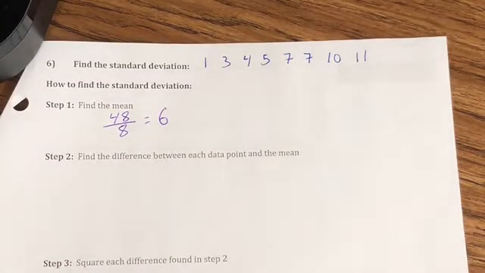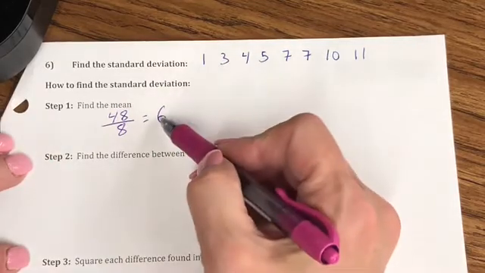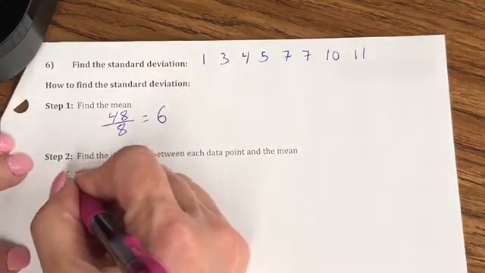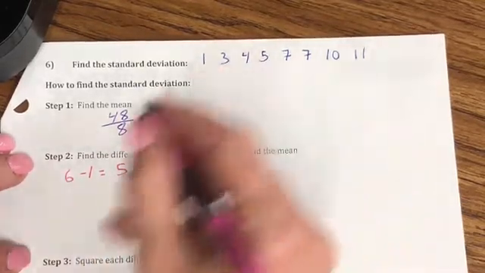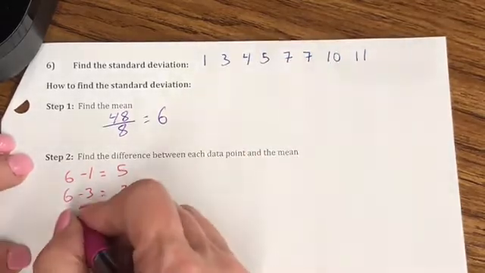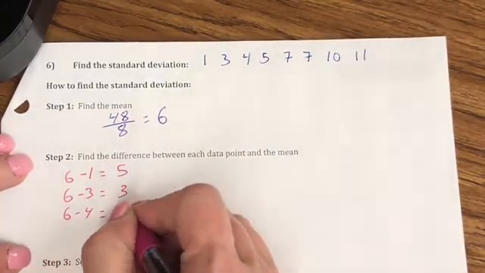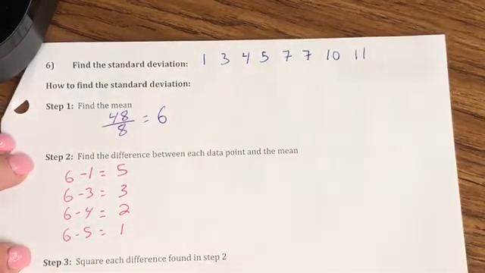Now we're going to find the difference between each data point and the mean. So we're going to find out how far 1 is from 6. So we're going to subtract. So we're going to say 6 minus 1, and that's 5 away. Then 6 minus 3, that's 3 away. 6 minus 4, that's 2 away. 6 minus 5, and that's 1 away.